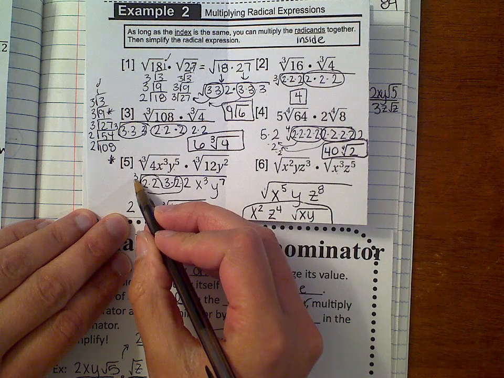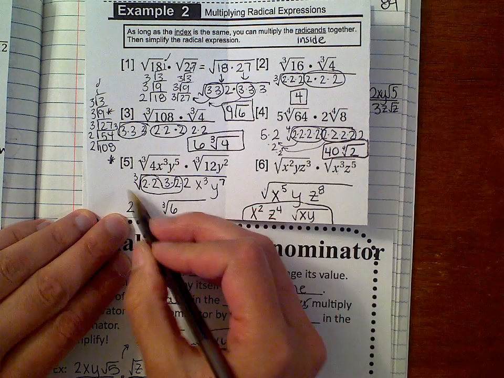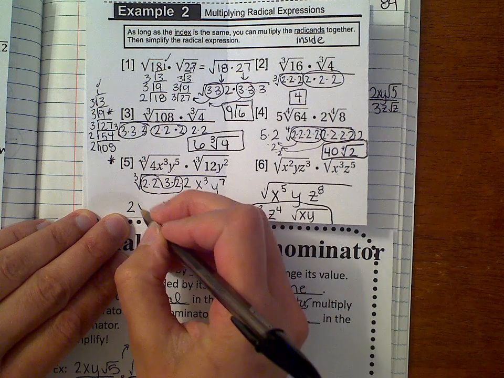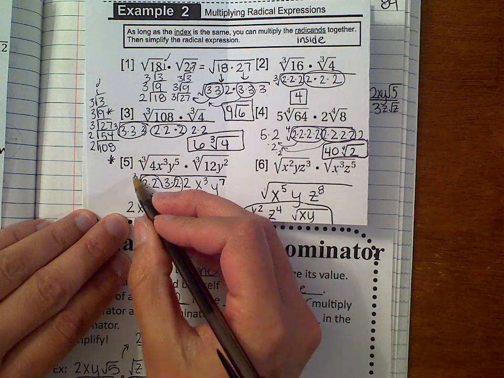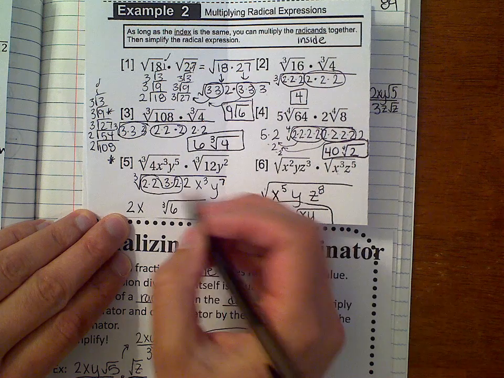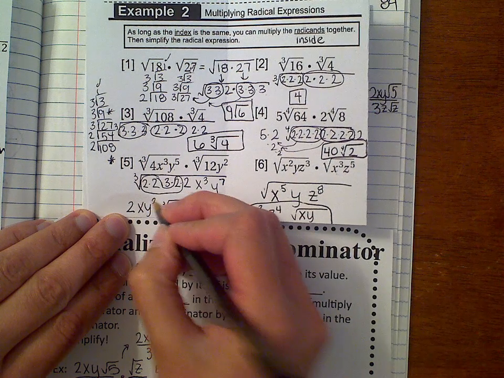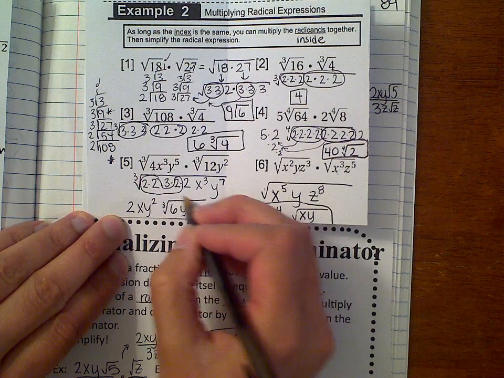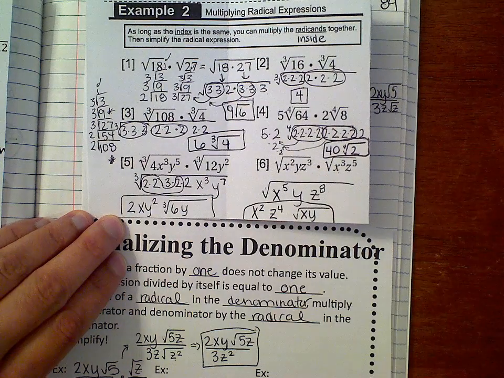Then I'm thinking about dividing that 3 into these exponents, and 3 will go into 3 once, so 1x will come out. 3 will go into 7 evenly twice, with 1 left over, so 1y will have to stay in. So that's what you should have got there.